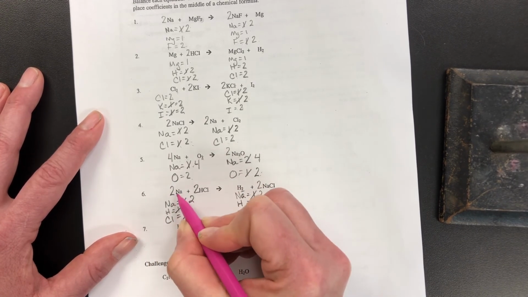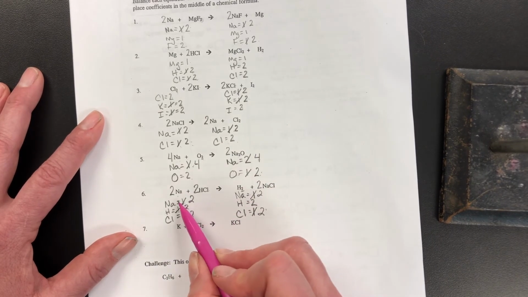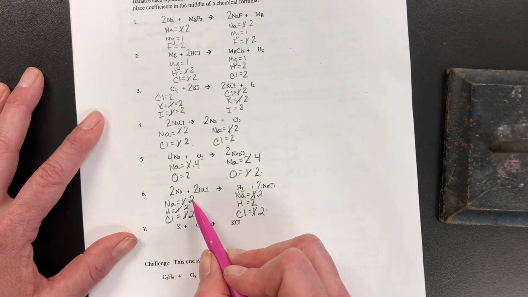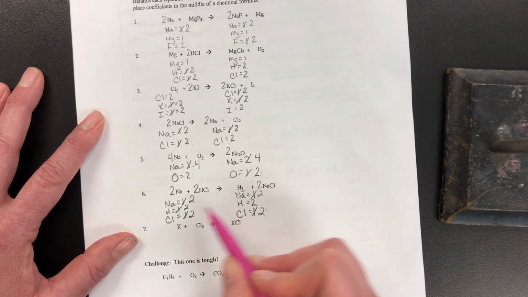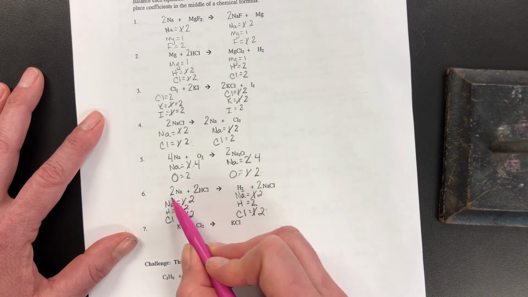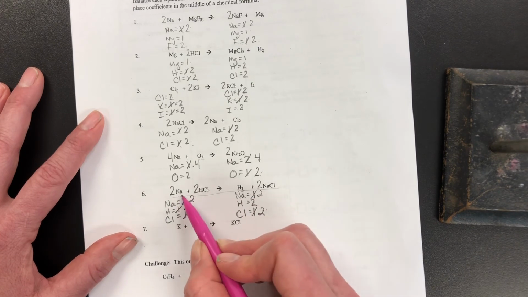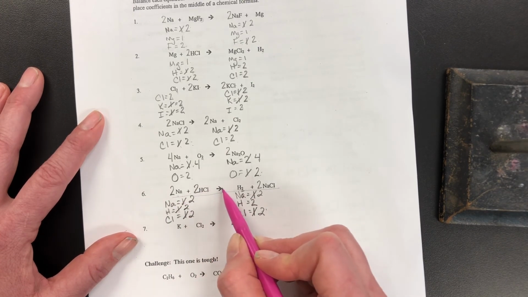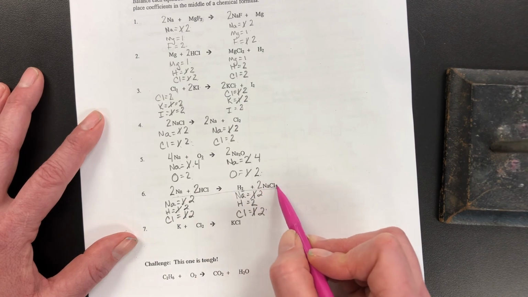Now I have 2 sodiums on this side. So when I look, do my number of atoms match? I have 2 sodiums, 2 sodiums, 2 hydrogens, 2 hydrogens, 2 chlorines, 2 chlorines. So this is my balanced equation. 2Na plus 2HCl yields H2 plus 2NaCl.